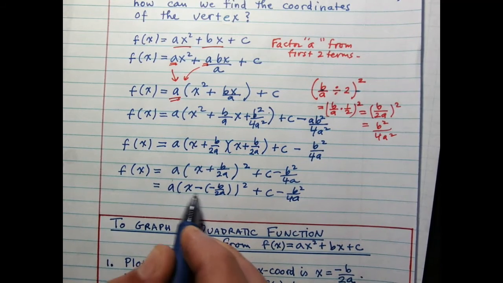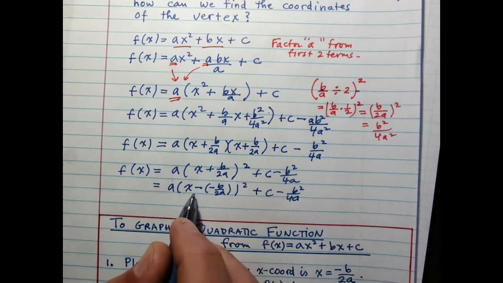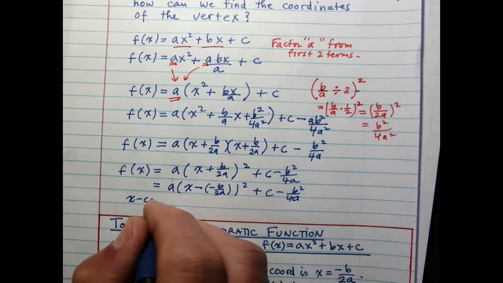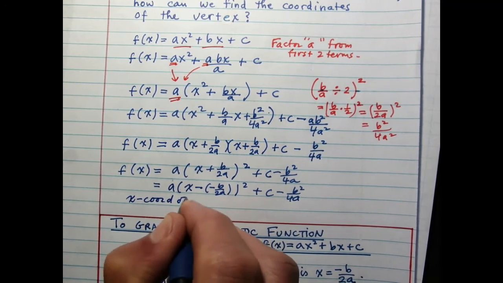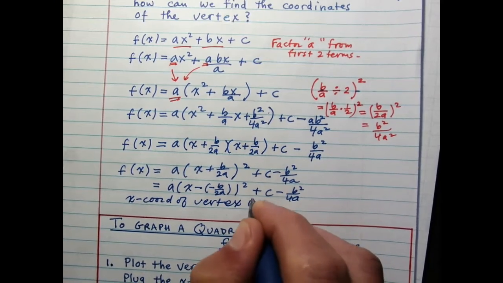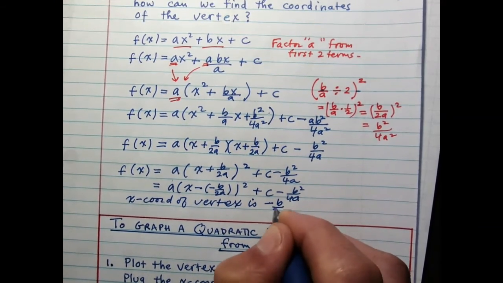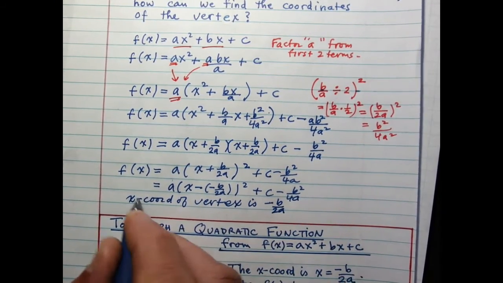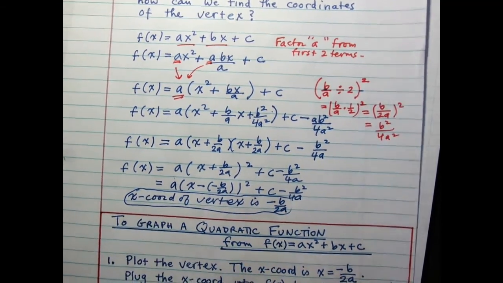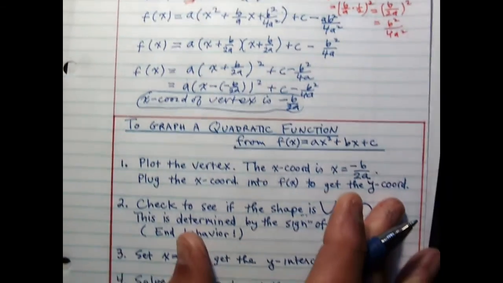Because the standard form depends on there being a minus sign in the formula. So the x-coordinate of the vertex is minus b over 2a. And some people memorize that as a formula to use.